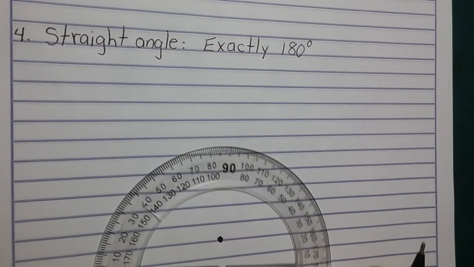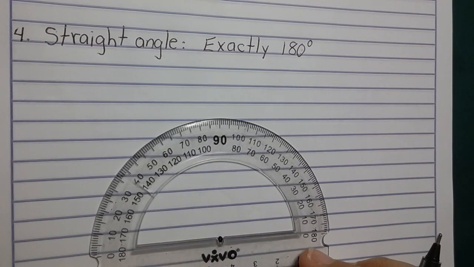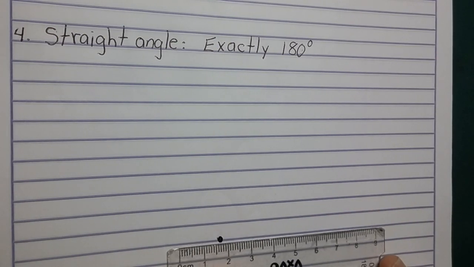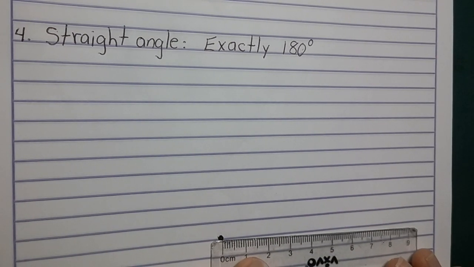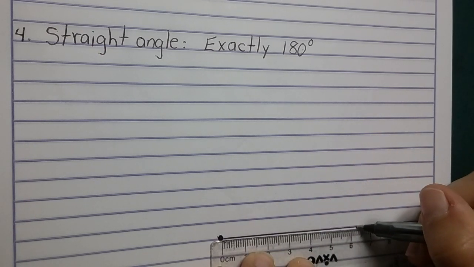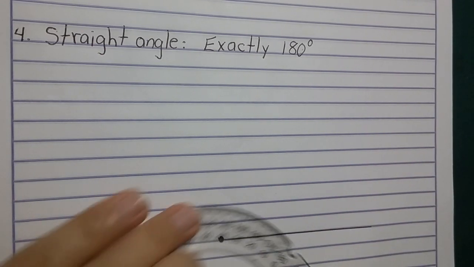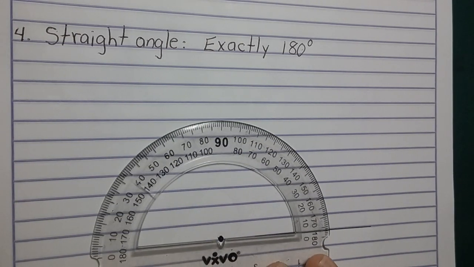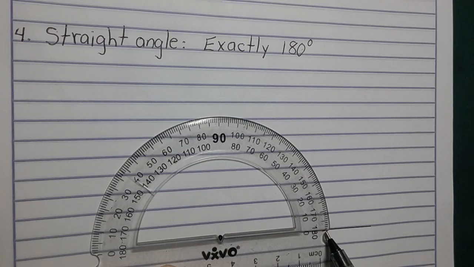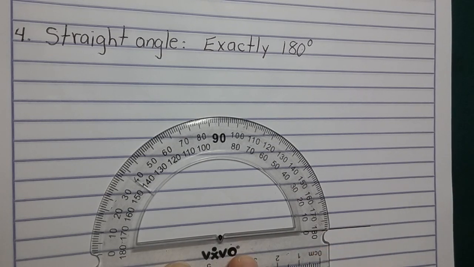Then I am going to use the protractor. I will draw a line over here, and then I am going to use the protractor. Remember, exactly in 180.